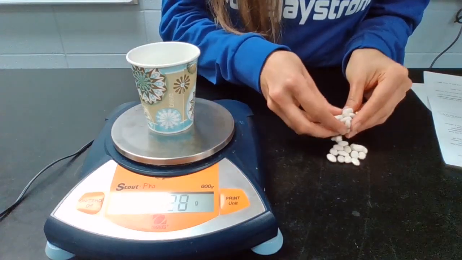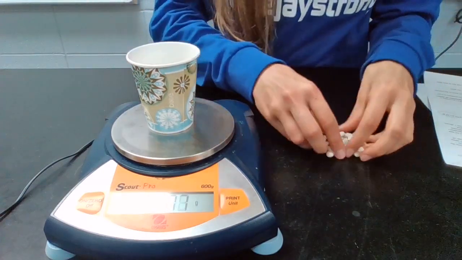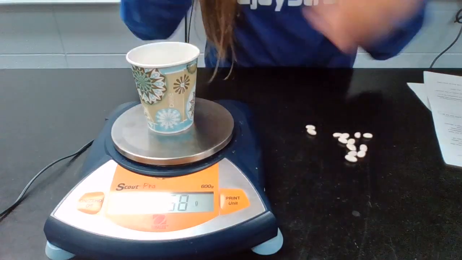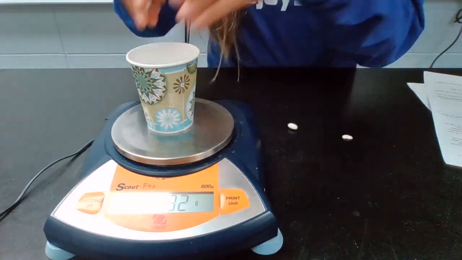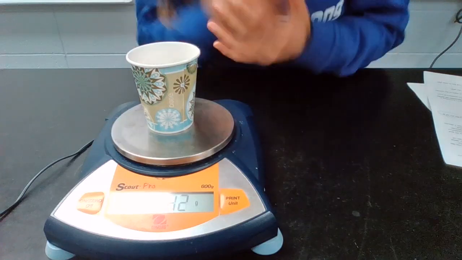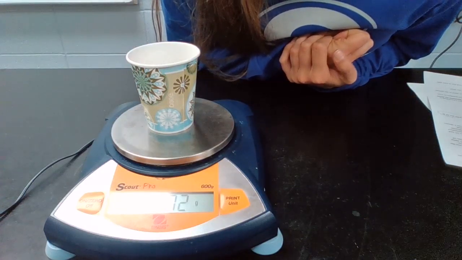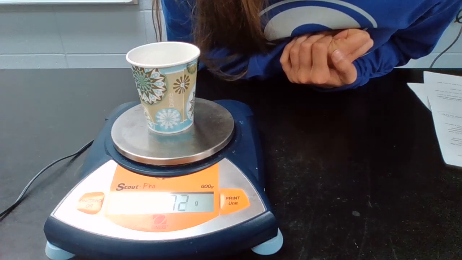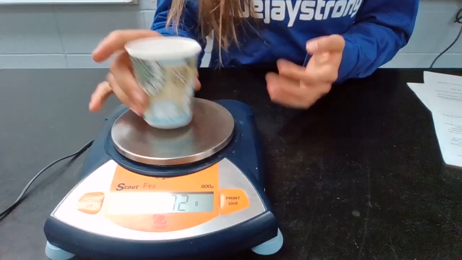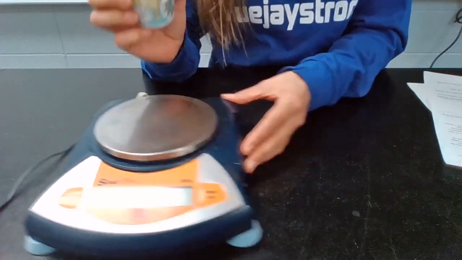Slowly but surely. .72 is going to be the mass of all of my isotope C atoms.